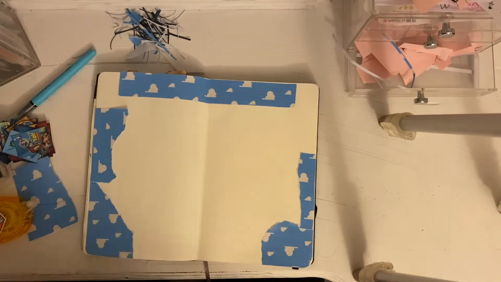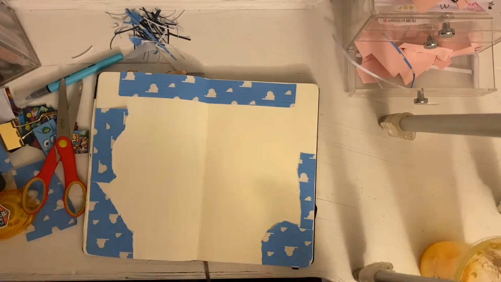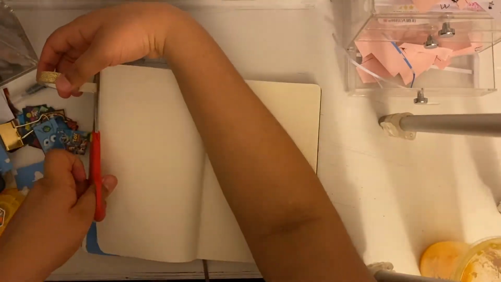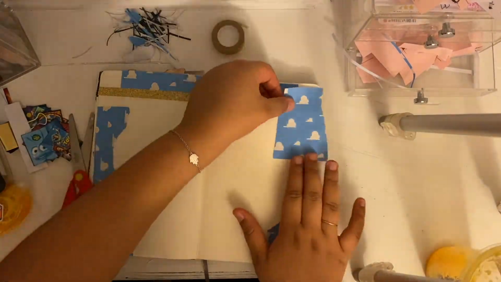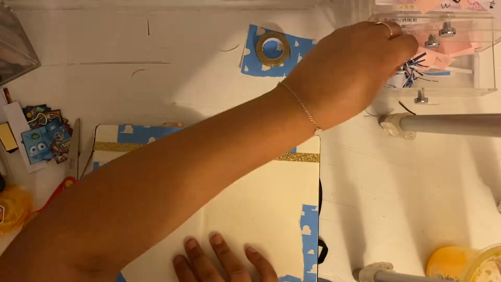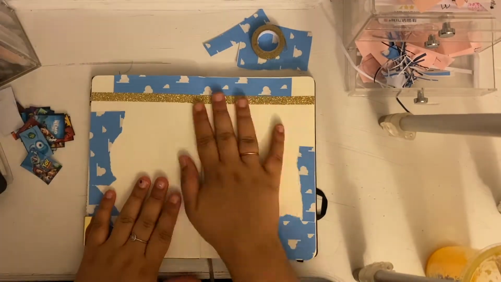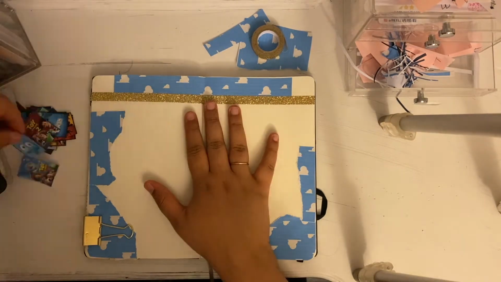So at this point, I decided to trim my header with some gold washi tape to give it that woody vibe, and then I decided to arrange the movie posters. I started with Toy Story 1, which came out in 1995, and it was the first film created by Pixar Studios.